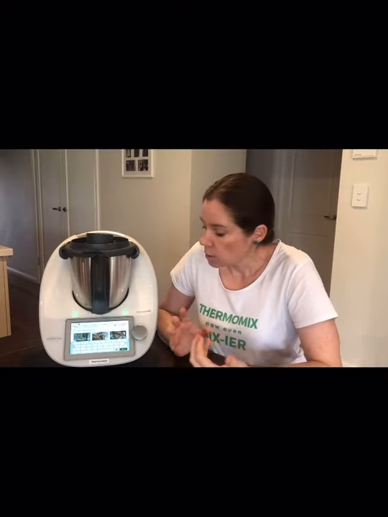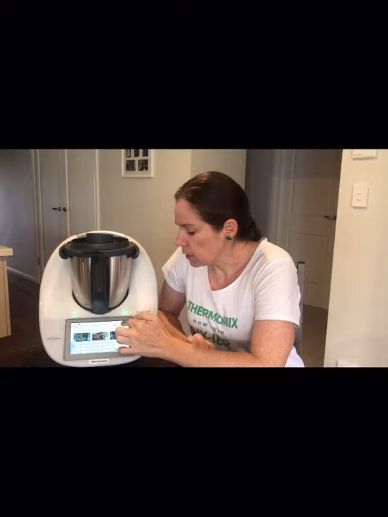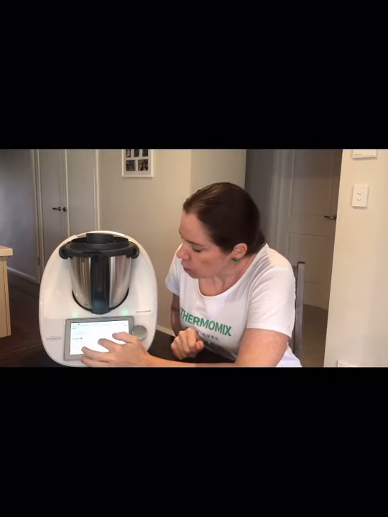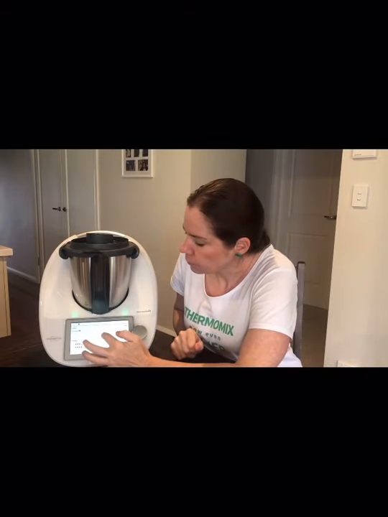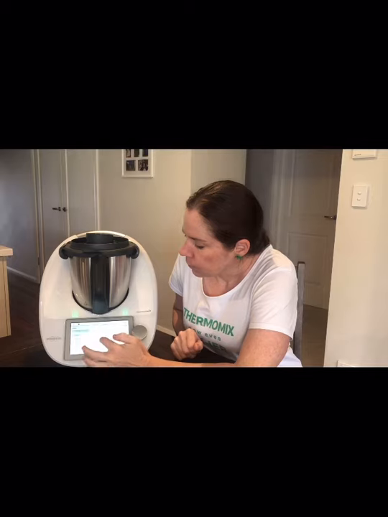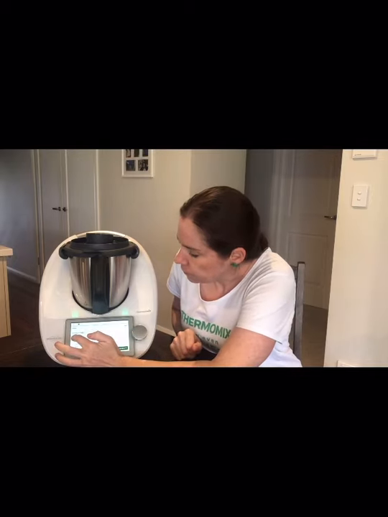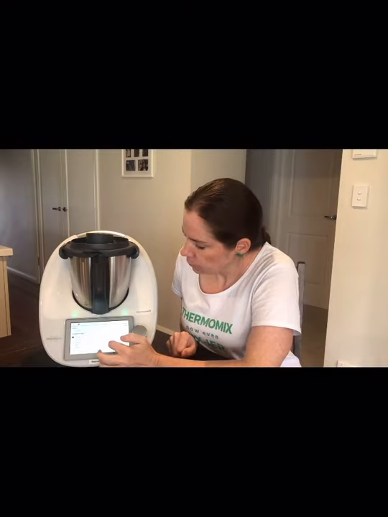Now when you buy Thermomix, the search is defaulted to the country of origin that you bought your Thermomix in. So for me, I need to go into my filters on the top right corner here and just remove Australia so that I can access the worldwide recipes. So you just scroll right down to the bottom and remove Australia. And I prefer to just select English instead. In the next video, I'll show you how you can translate other recipes.